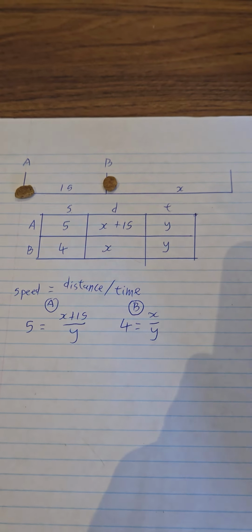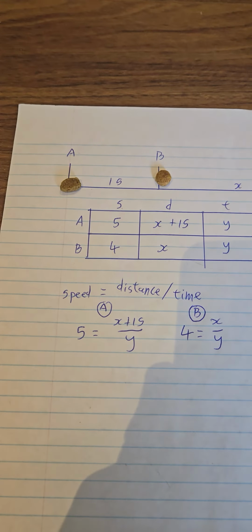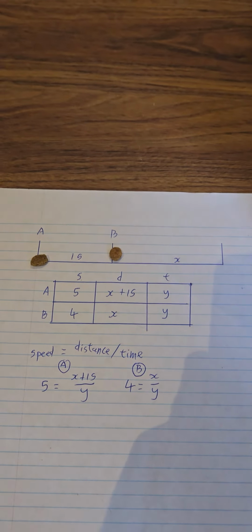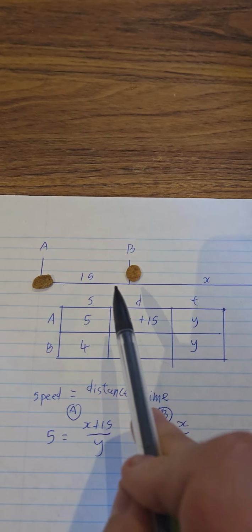Okay, here's an interesting math question I just made up. There are two cats. I call them cat A and cat B.